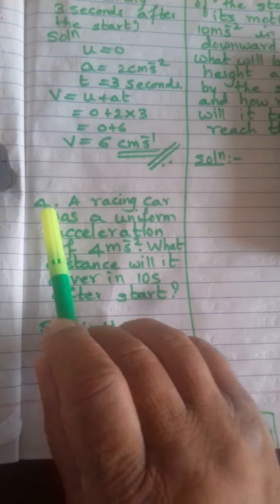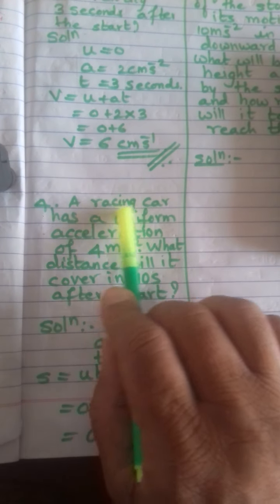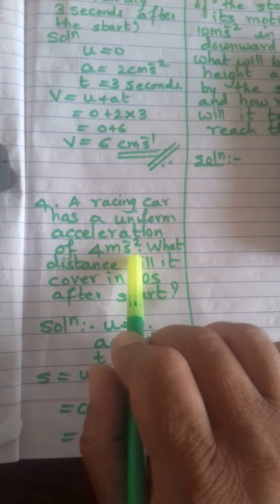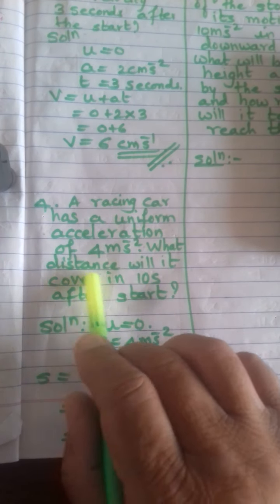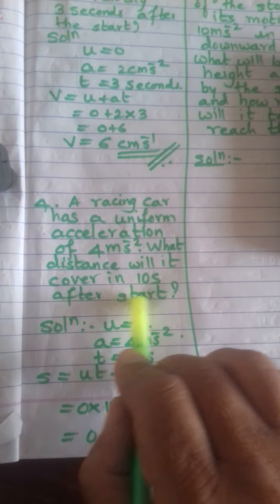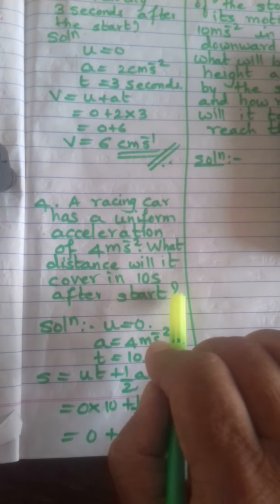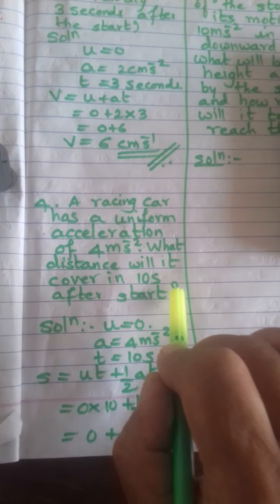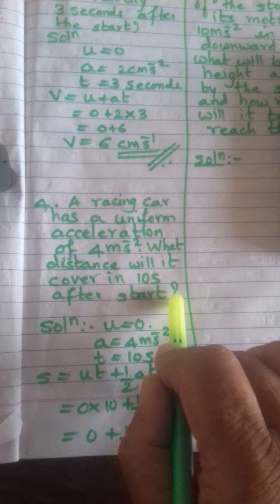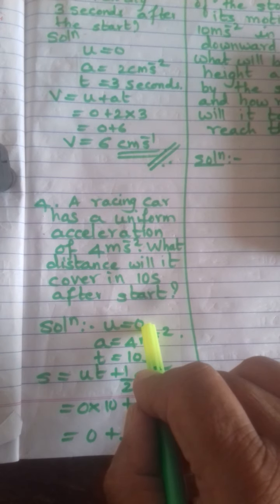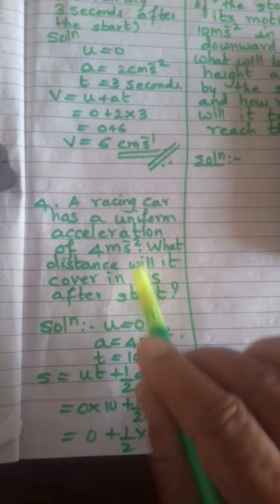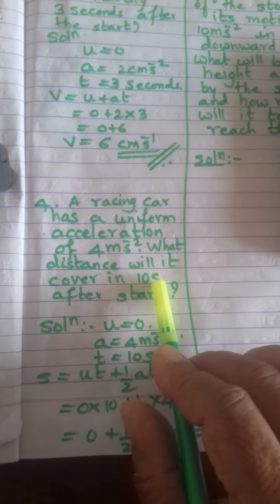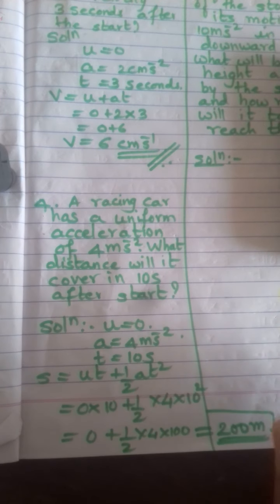Now we will see the fourth in-text question. A racing car has a uniform acceleration of 4 meters per second square. What distance will it cover in 10 seconds after start? So here also the racing car is starting. So it will start from rest. So initial velocity is 0 because it is starting from rest. Acceleration is 4 meters per second square. And the time they have said is 10 seconds.